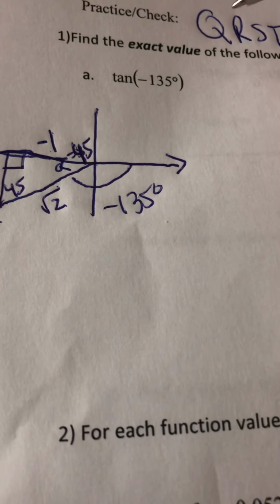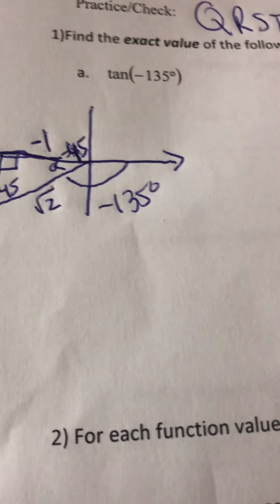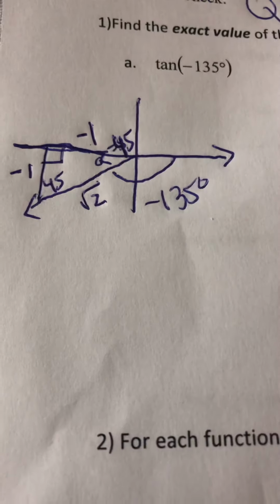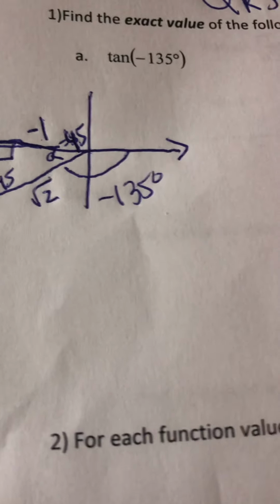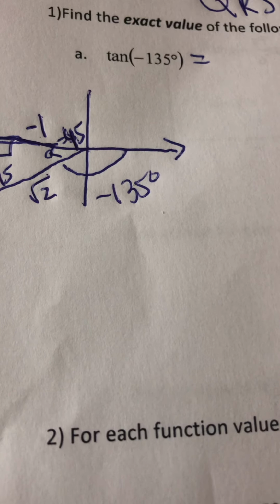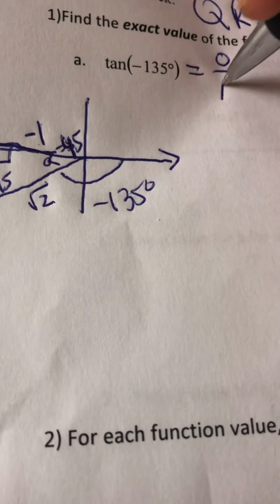QRST: that's the quadrant where it terminates, which was 3. Our reference angle, which is 45. Our S is the signs, which we did here with our triangle. So tangent, we know is, well, we have SOHCAHTOA. All right, so tangent would be opposite over adjacent.